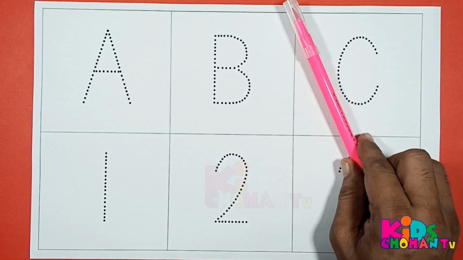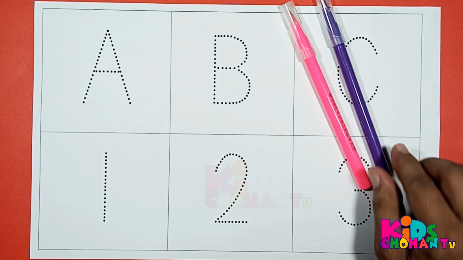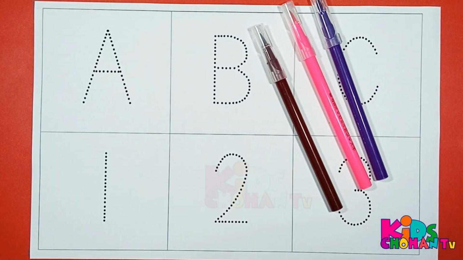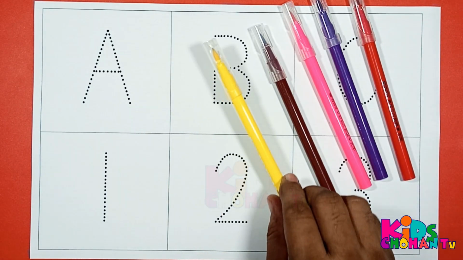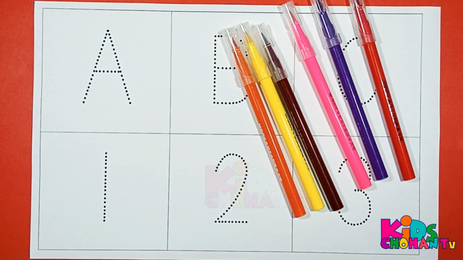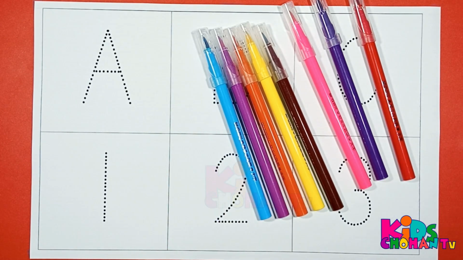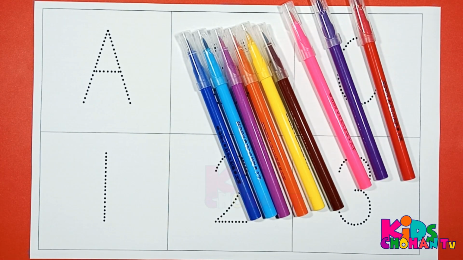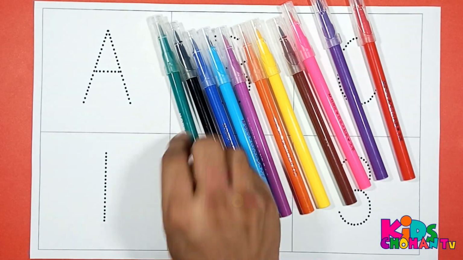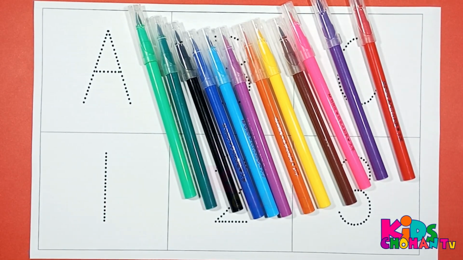Let's learn color names. Pink color, violet color, brown color, red color, yellow color, orange color, purple color, sky blue color, black color, green color, and light green color.